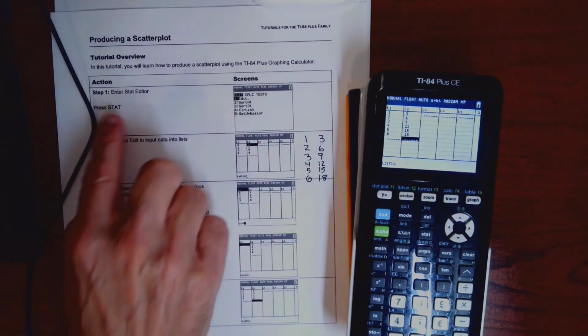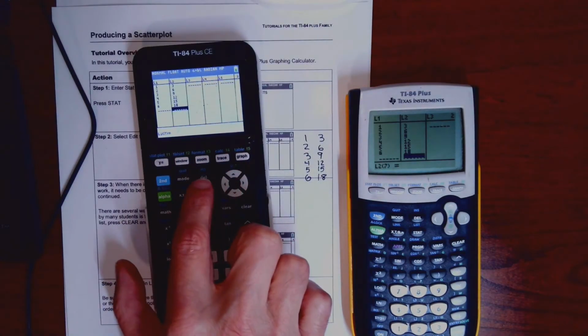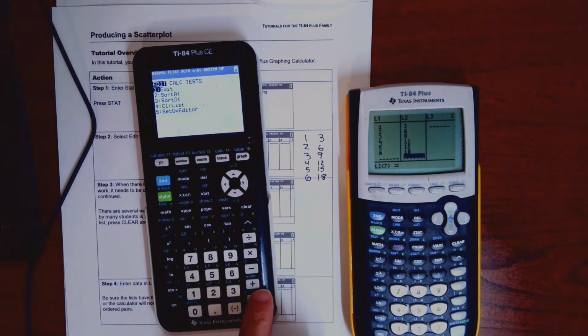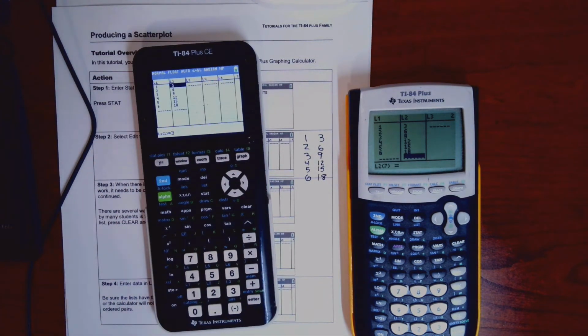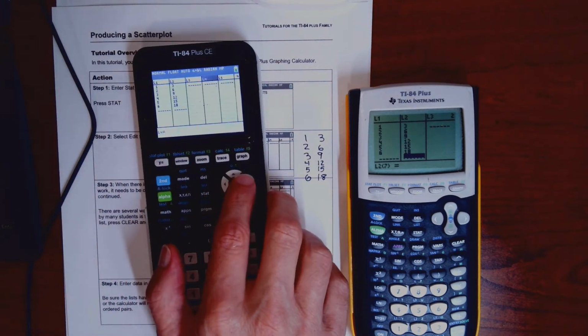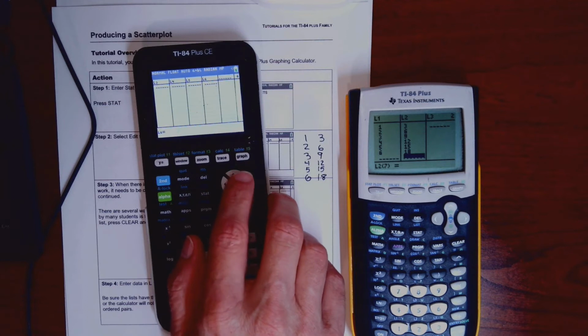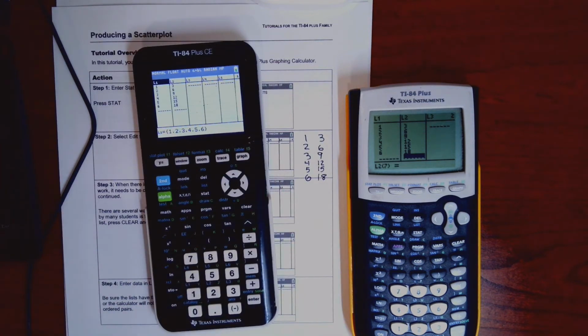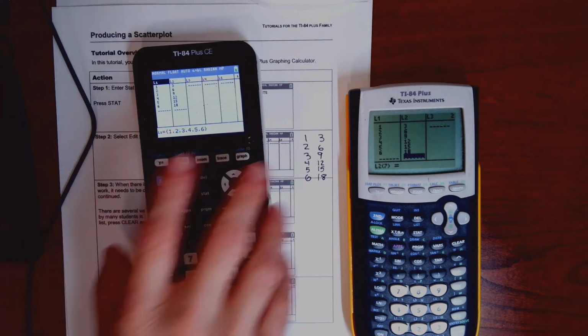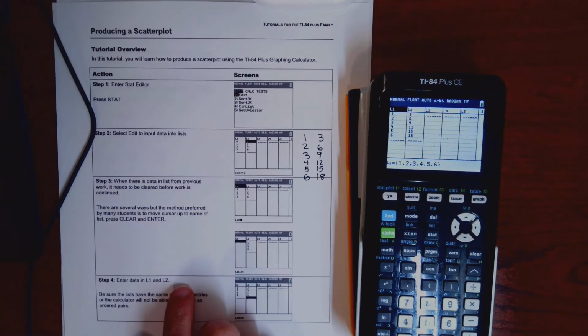So I hit my stat button, followed by enter when the edit feature is highlighted. Brings me to it. I should be able to find my lists. If you didn't see them, you can arrow around and maybe you'll find the lists by just arrowing. Eventually you might run across list 1 and list 2. If not, send me an email. I'll explain to you how to insert the list. So done with the first step.